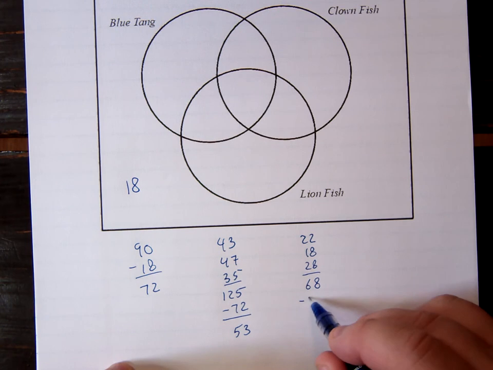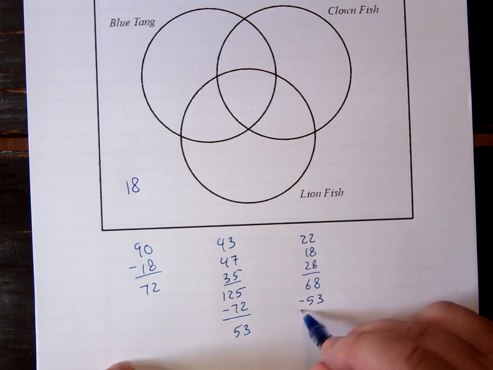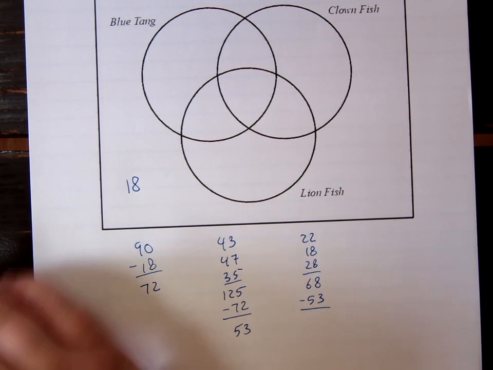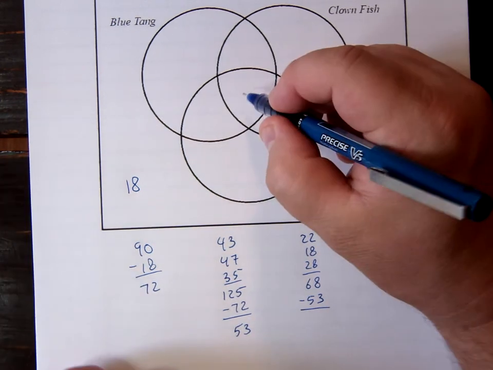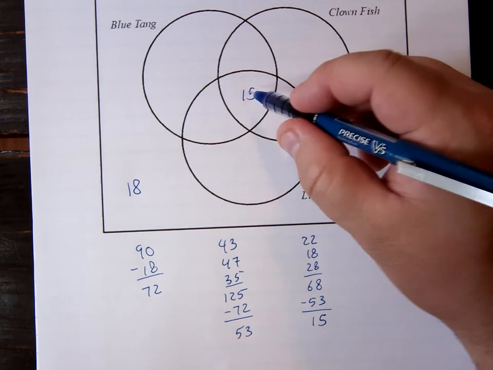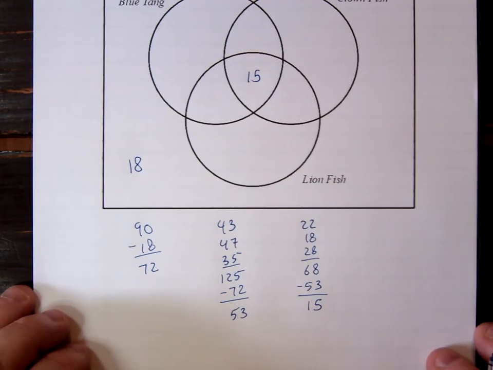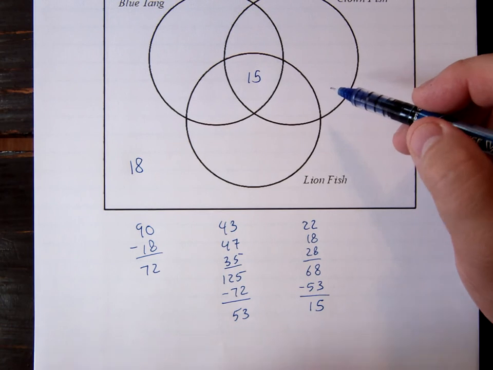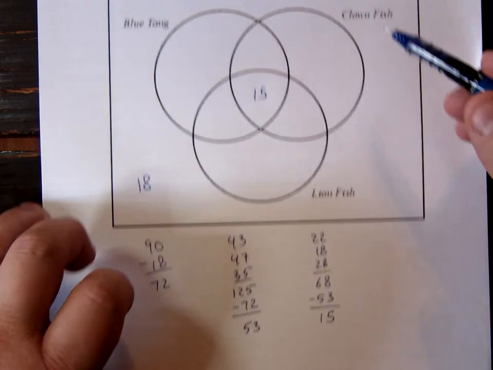So again, we have people accounted too many times. And 68 minus 53, there are 15 people in that total group. So that's a little bit trickier, getting down to how many, but once you have the 15, you should be able to work your way out from there.